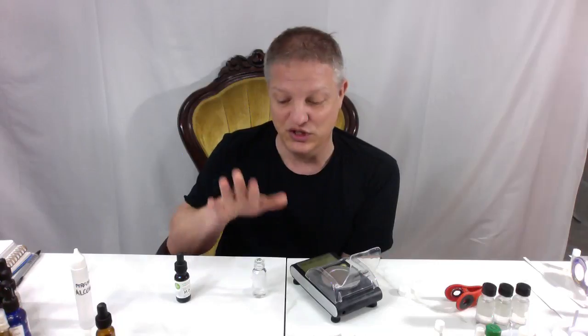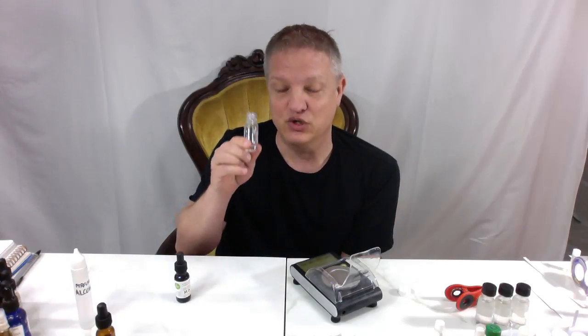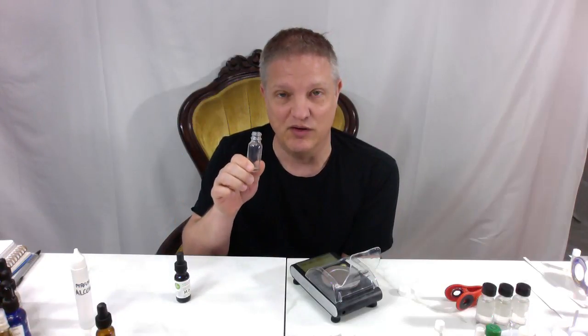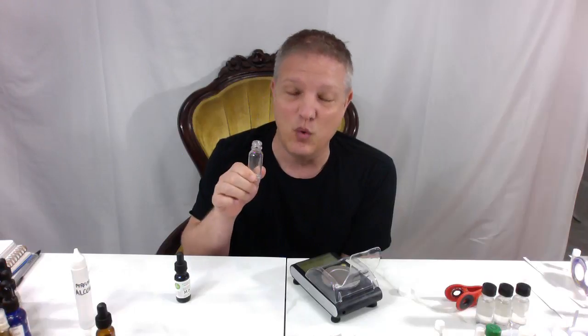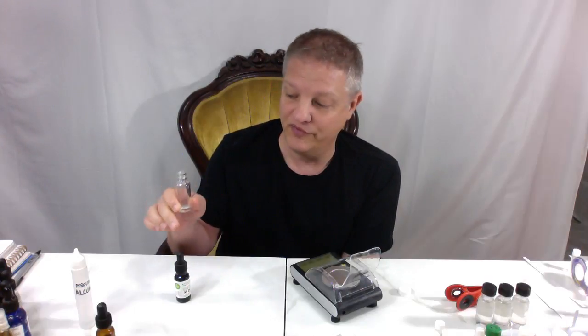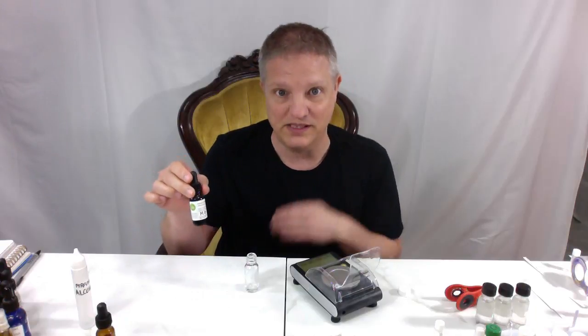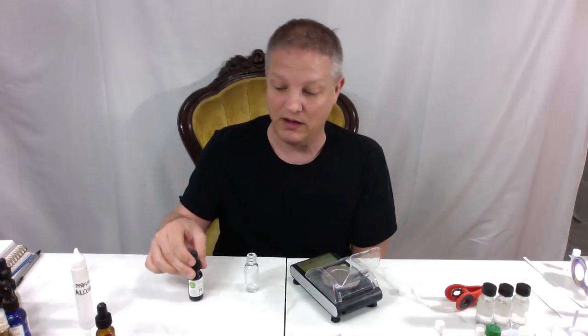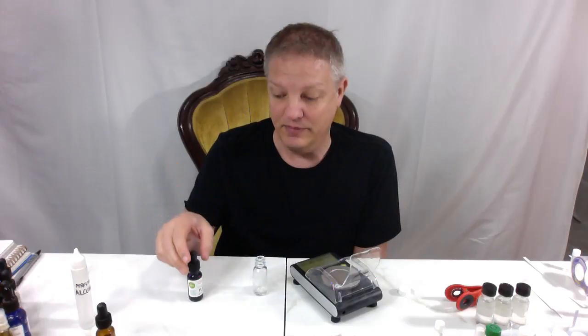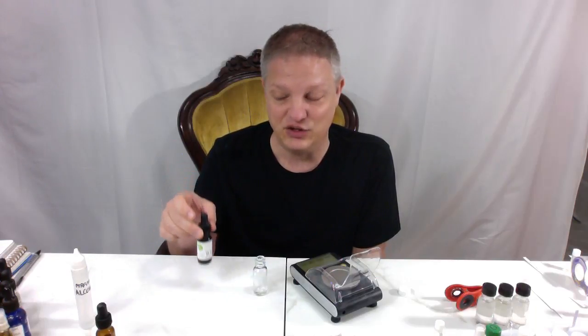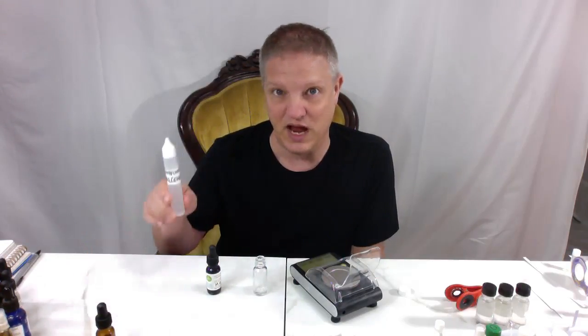So if we're doing 20% of this 12 mil, that's going to be 2.4 of the cocoa absolute in here. And then because this is a natural, I'm going to use Perfumers alcohol. You could also use TEC.